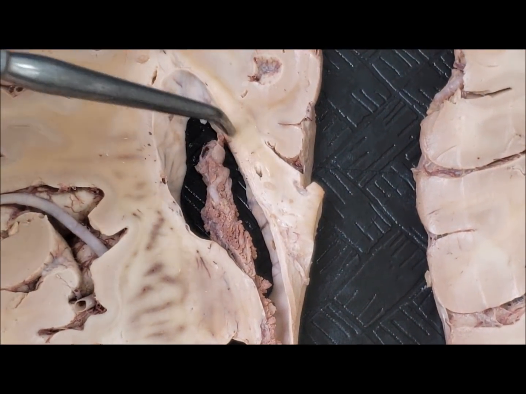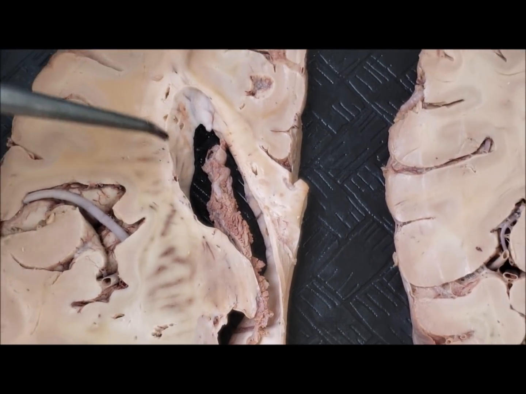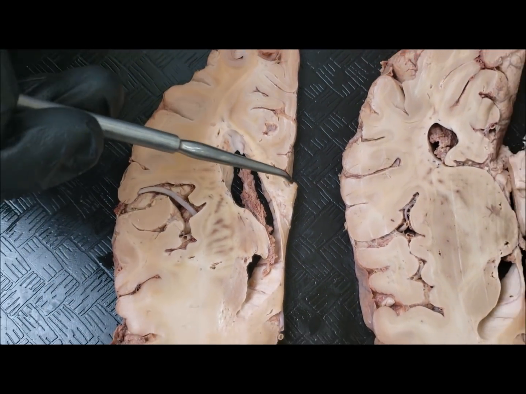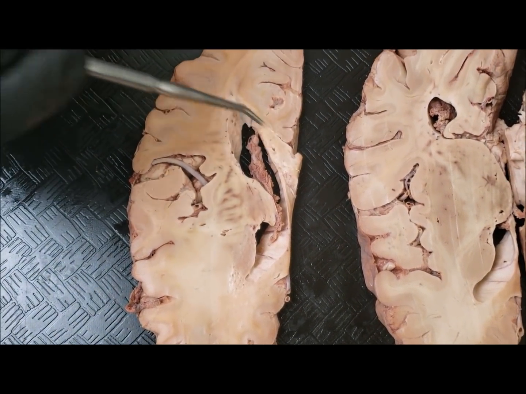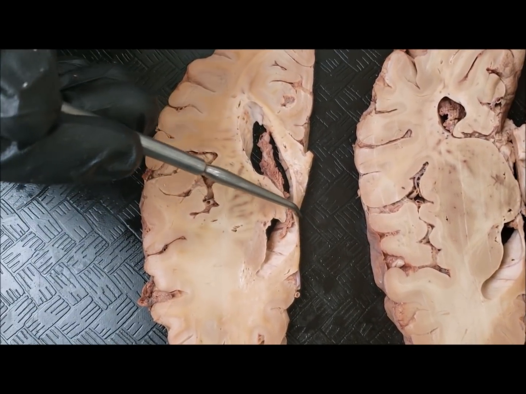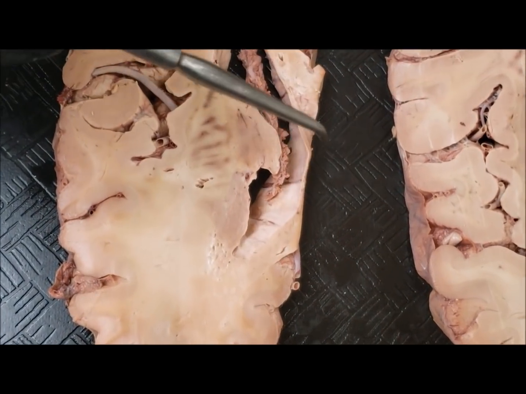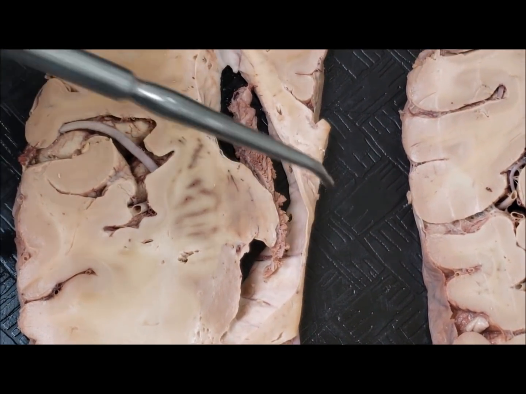So this is the splenium of the corpus callosum. Again, we can orient ourselves, because this is posterior because of a large lateral horn. I am posterior, so the posterior portion of the corpus callosum is the splenium, versus this anterior portion here, which is the genu. This in the middle is my septum pellucidum, or that film that's between the corpus callosum.